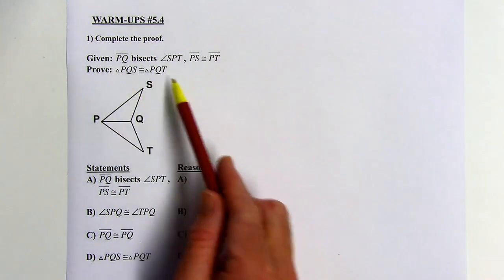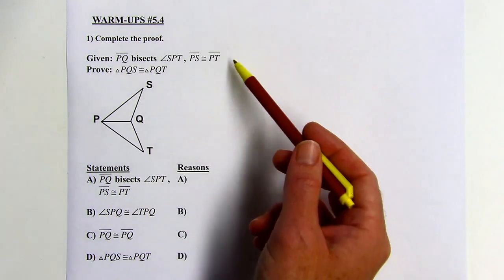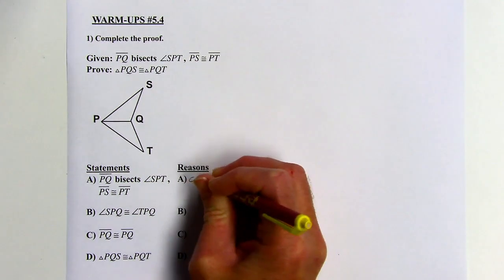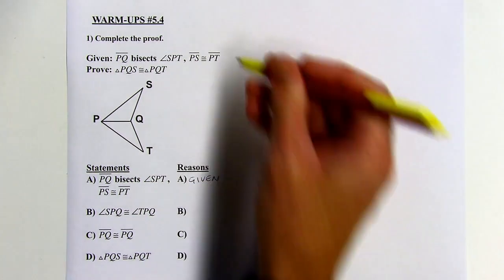Okay, here's warm-up 5.4. We've got a two-column proof here. We've got some given information, and we're trying to prove that these two triangles are congruent. So the first statement is always going to be the given information, and so the reason is just going to be given, because it just tells us those things are true.